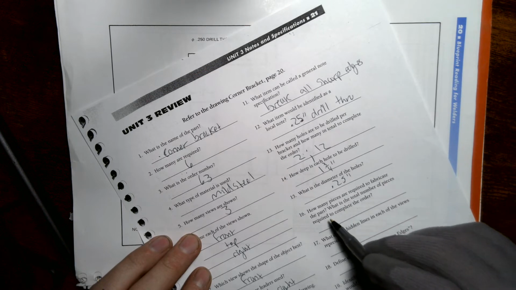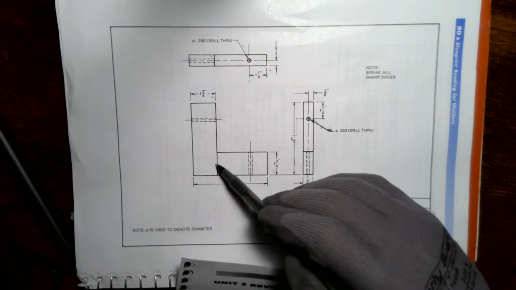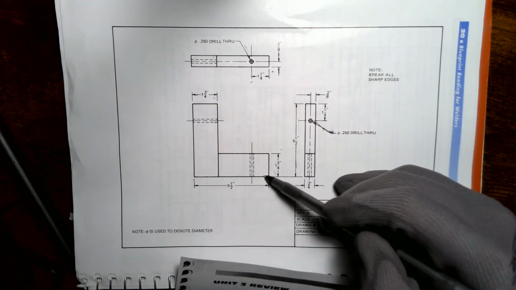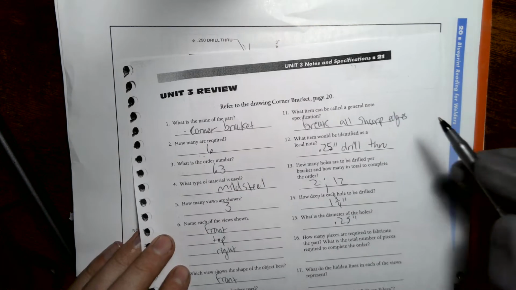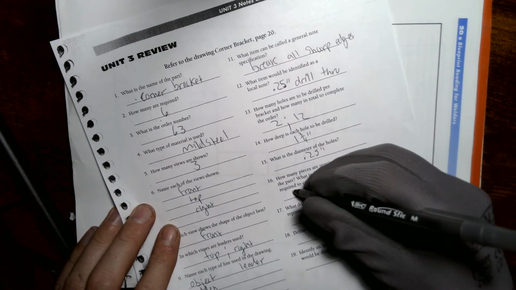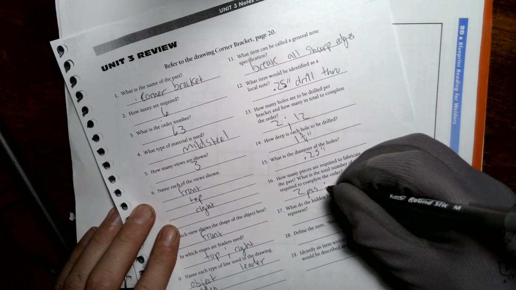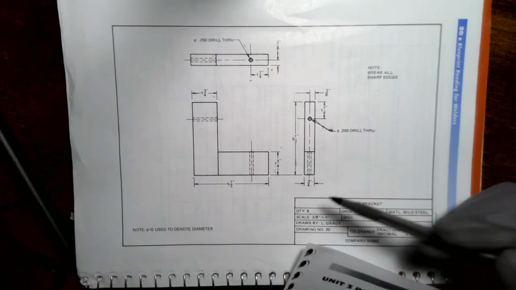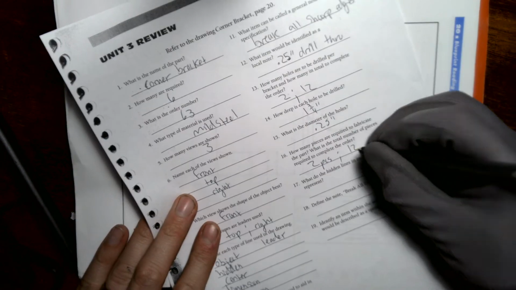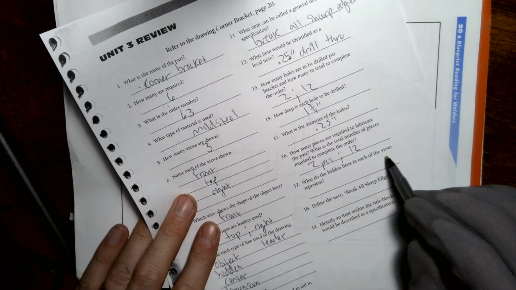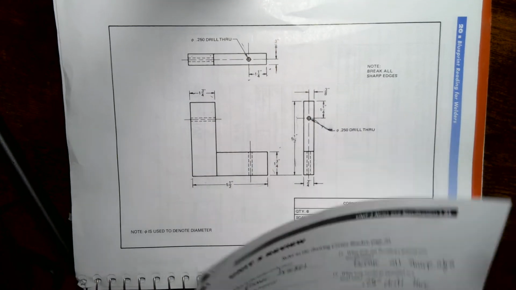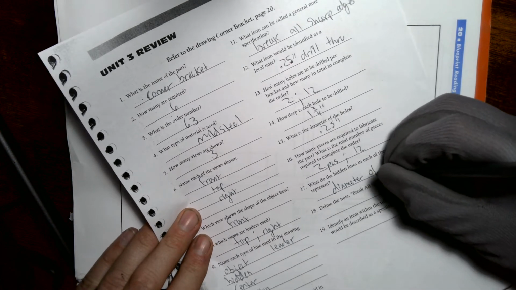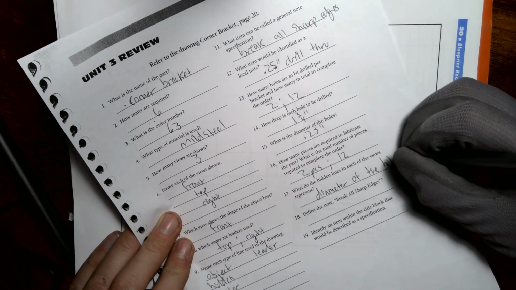How many pieces are required to fabricate the part? We have 2 boxes here outlined with object lines, right? So it would have to be 2 pieces. 2 pieces make one whole part. So we need 2 pieces. What is the total number of pieces required to complete the order? 2 times 6, 12. What do the hidden lines in each of the views represent? Well, the diameter of the hole. Diameter of the holes. Multiple holes here.